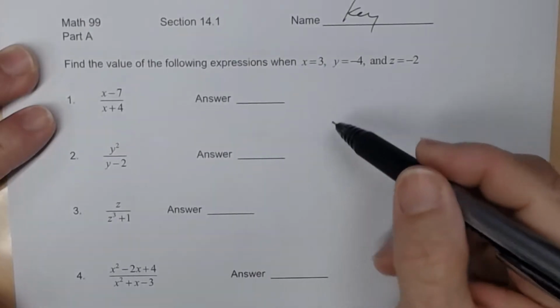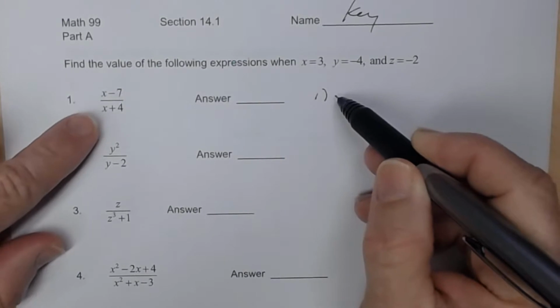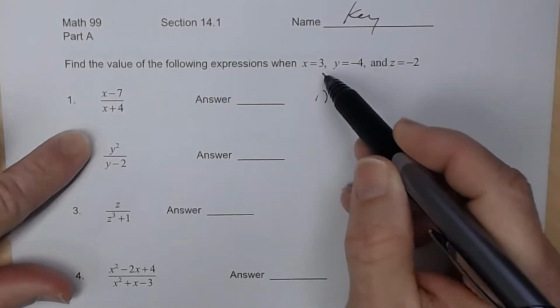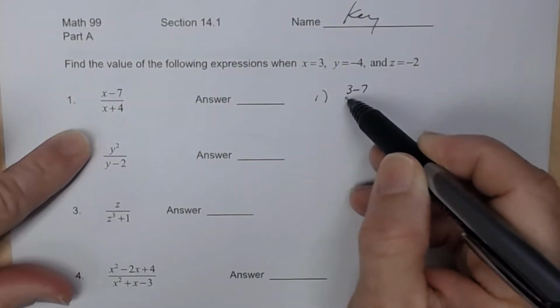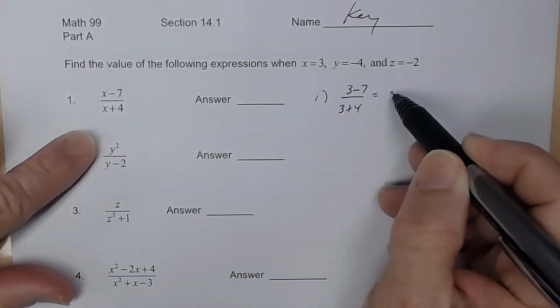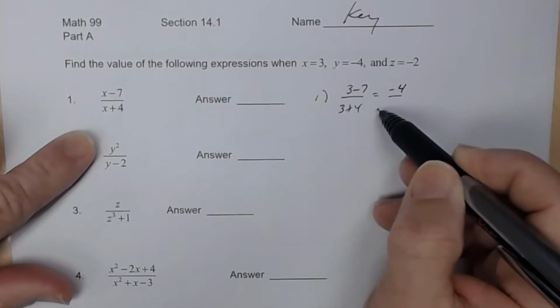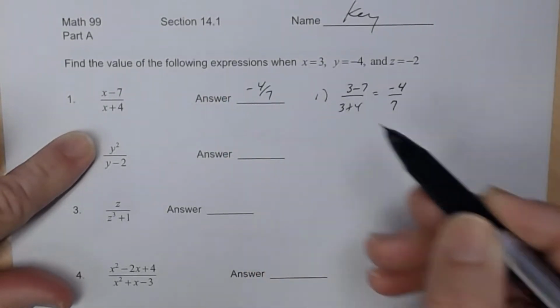Evaluate the expressions. So number one, you have x minus 7 divided by x plus 4. In this case, x is 3, so you're going to get 3 minus 7 divided by 3 plus 4. And then 3 minus 7 is a -4, and then 3 plus 4 is 7. So you get a -4 sevenths.